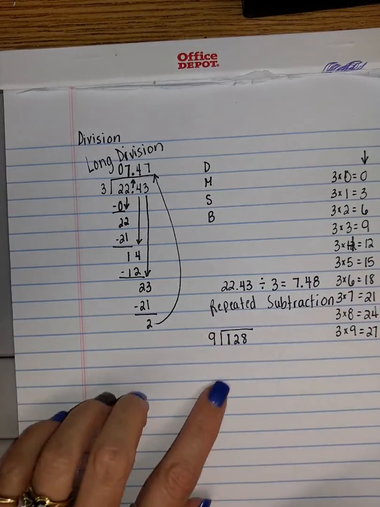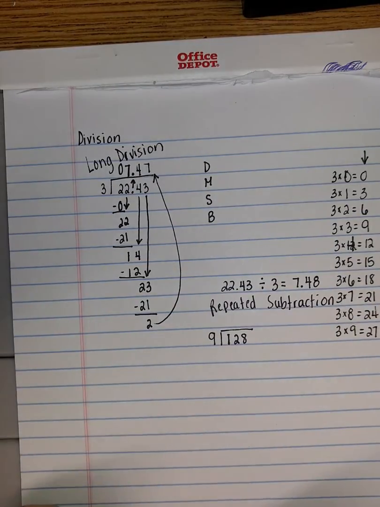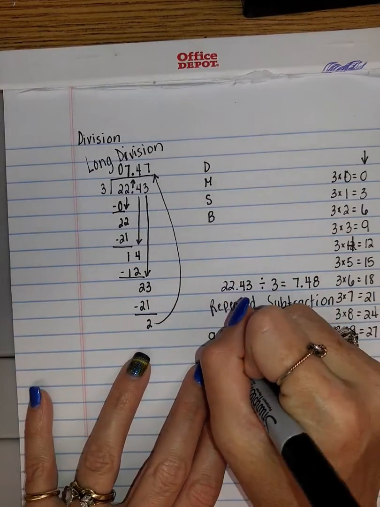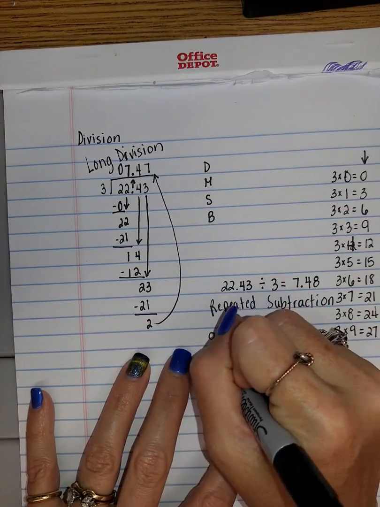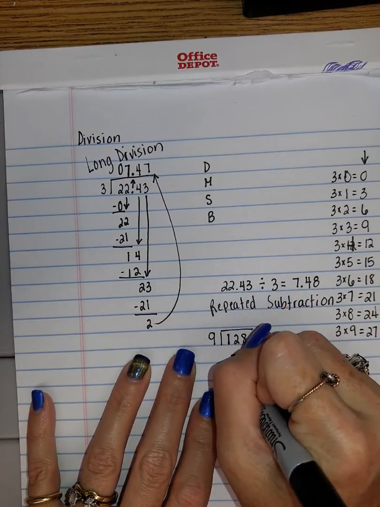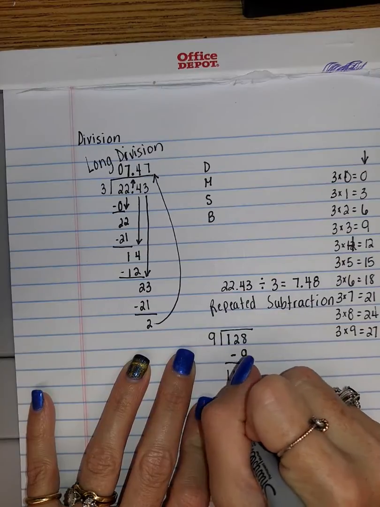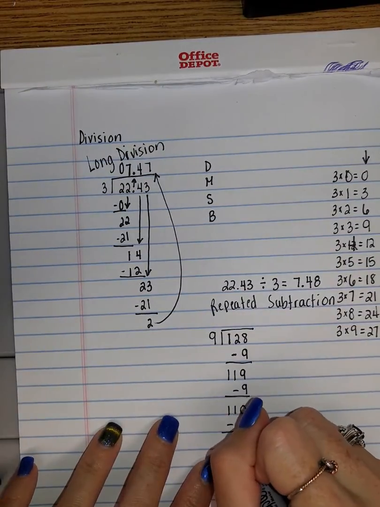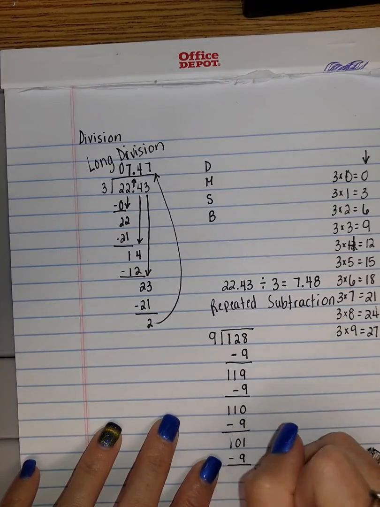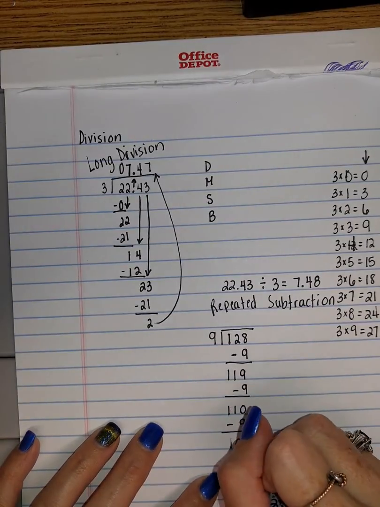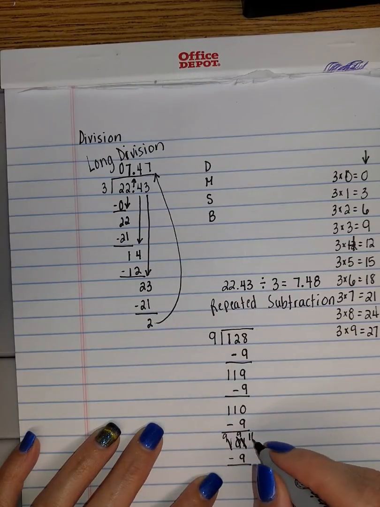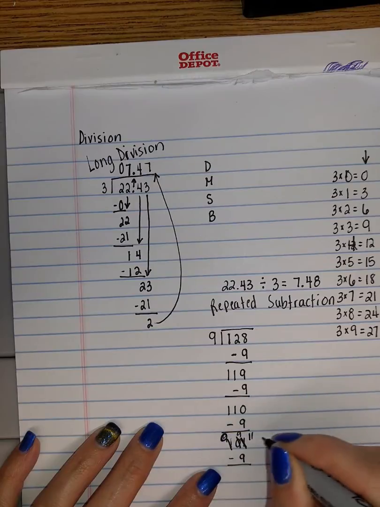With this, I repeatedly subtract 9 until I get as close to 0 without obviously going into my negative numbers. So if I subtract 9 from 128, that's 119. Subtract 9, 110. Subtract 9, 101. Subtract 9, that's 92.